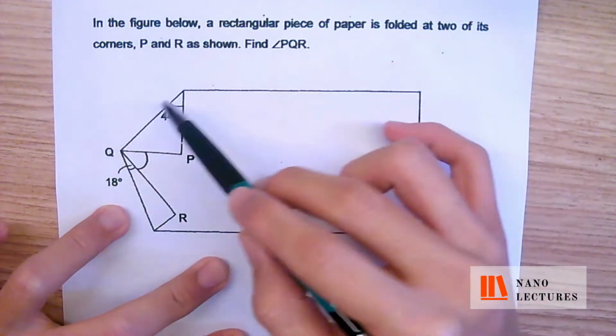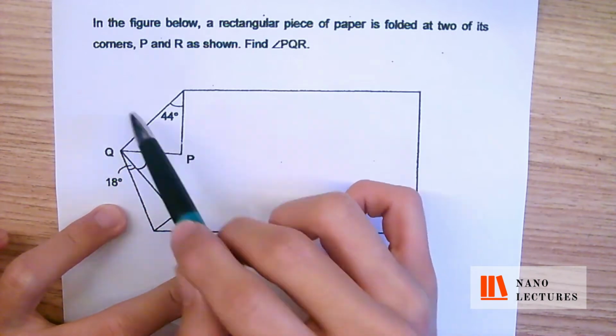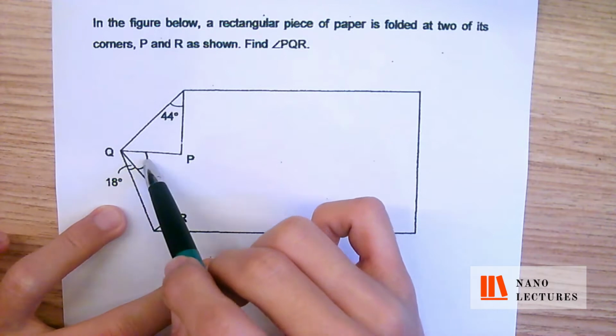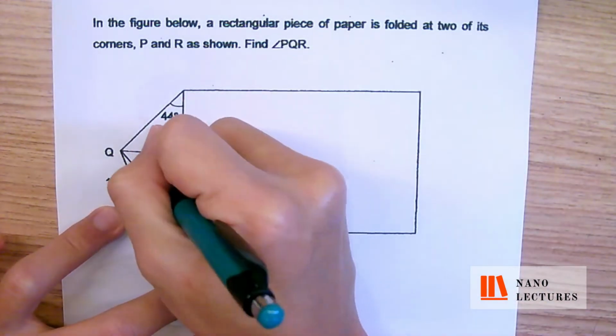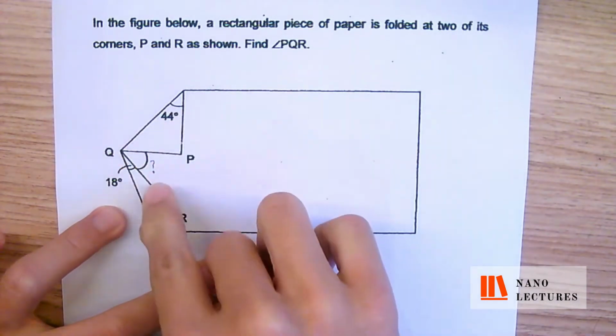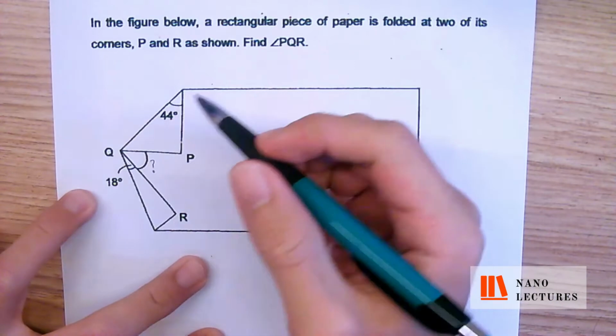In the figure below, a rectangular piece of paper is folded at two of its corners P and R. Find angle PQR, which is this one. So always remind yourself by putting a question mark to what you're looking for. For parents who are watching this, remind your child to do this. Now, let's try to identify all the angles that we know.